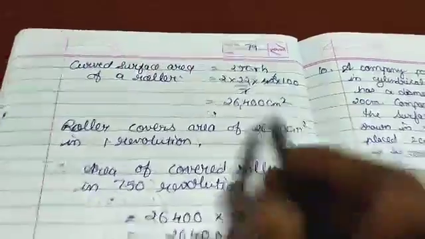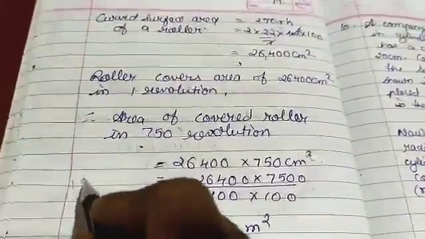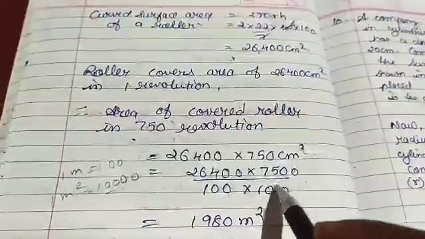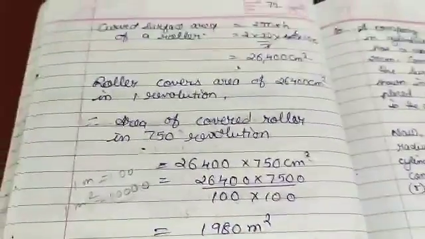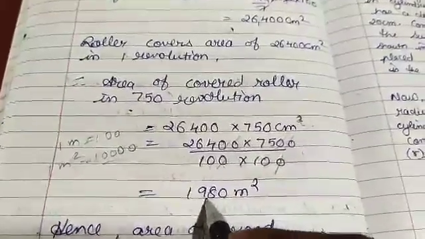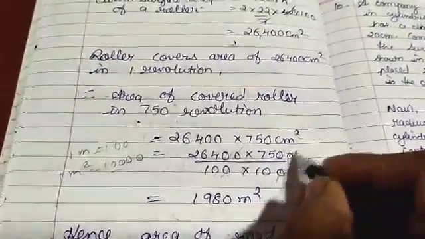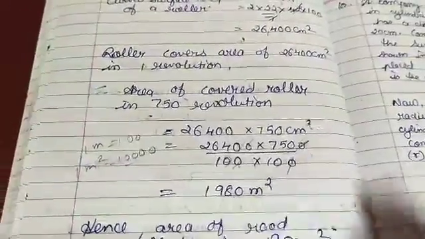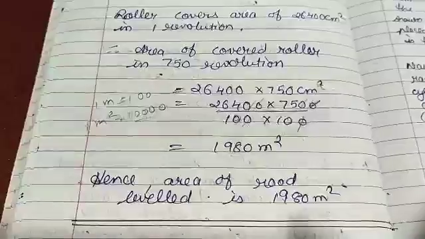So how much will it cover in 750 revolutions? Multiply with 750, then convert it into meter. As we all know, 1 meter equals 100 centimeter, and 1 meter square equals 100 into 100, that is 10,000. Because this value is in centimeter square, you have to convert it into meter square, so you have to divide by 10,000. The zeros will cancel. When you multiply, you will get 1980. When you do the cancellation, 1 zero will be left. When you multiply and divide, you will get 1980. So hence the area of road leveled is 1980 meter square.